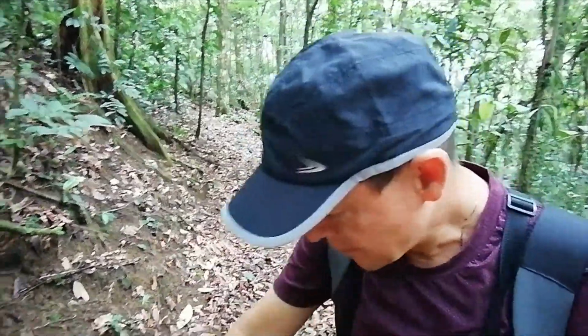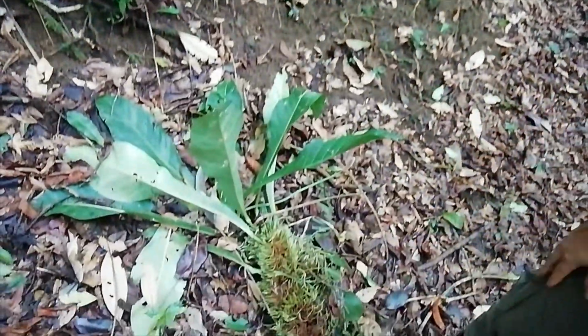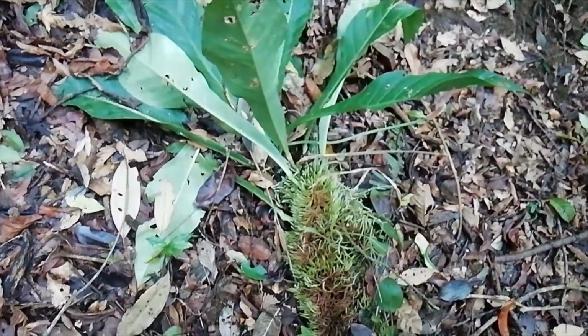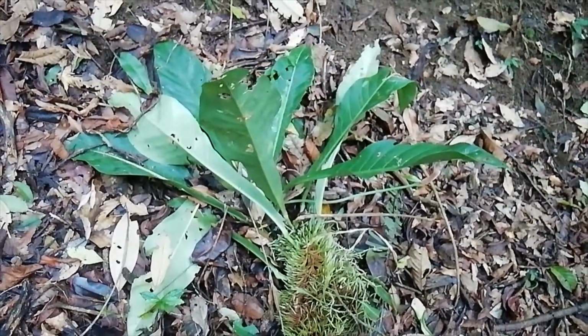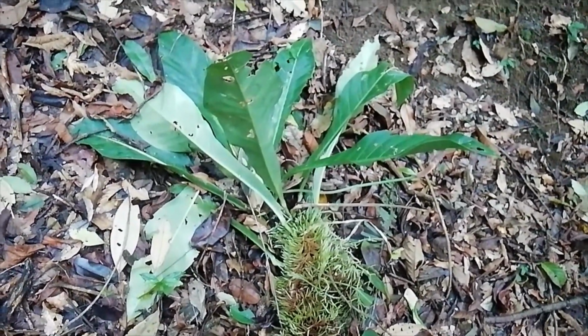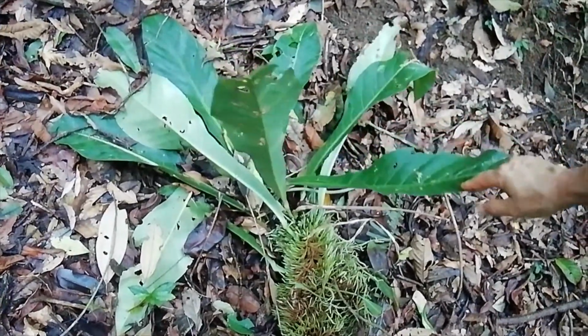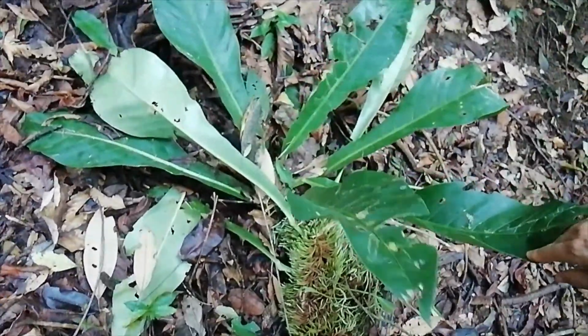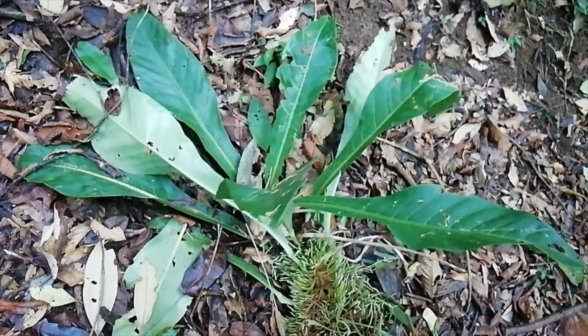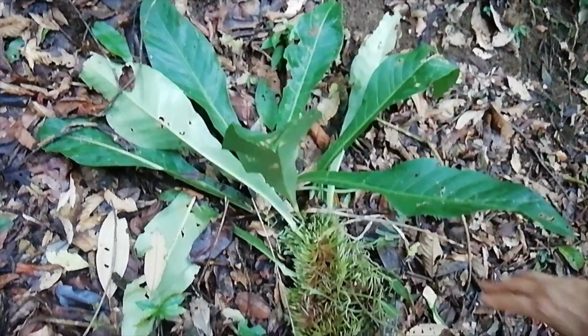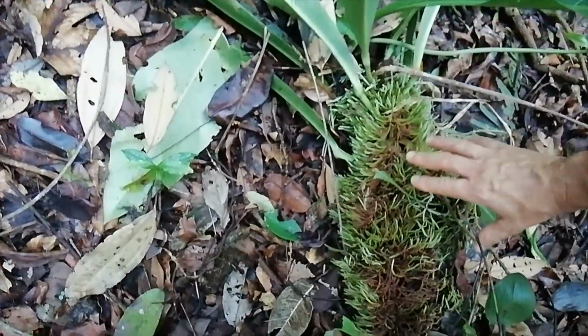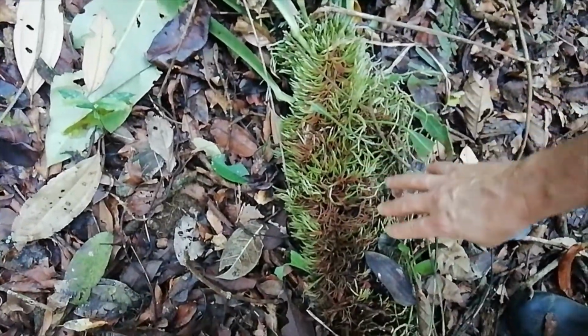When you walk through the tropical rainforest, sometimes you stumble upon great surprises, but sometimes you can stumble upon snakes. Fortunately, this time we stumbled upon this great epiphytic plant. The term epiphyte means that it lives on top of another one. And of course, in this case, we have an anthurium. It's a plant that lives on top of another one. In this case, it's a tree. And you can see this very amazing root system. Look at the root hairs of this plant.